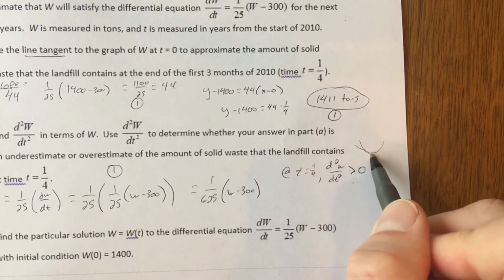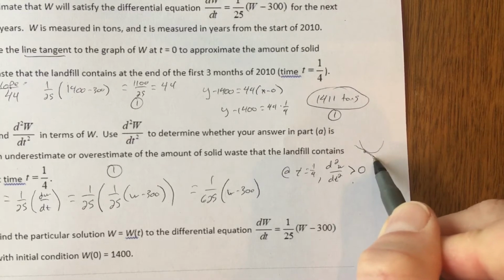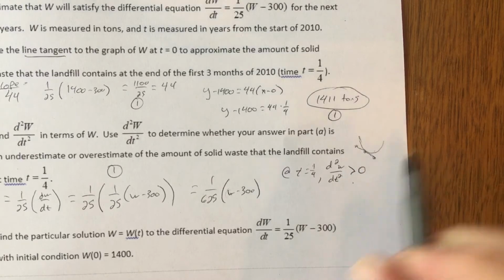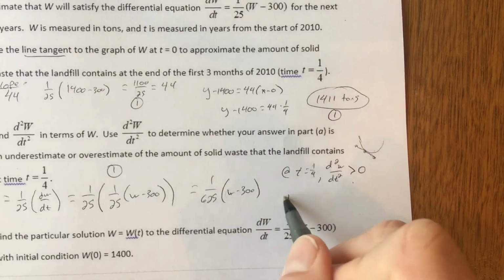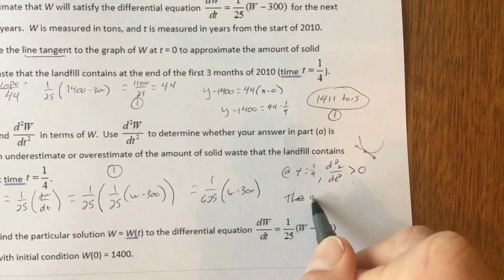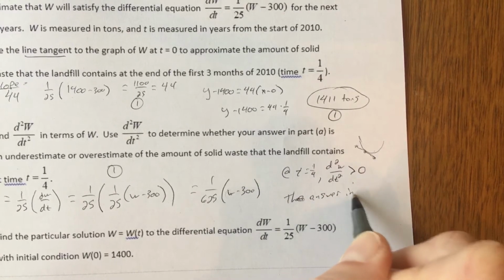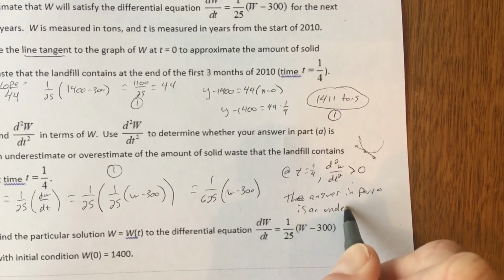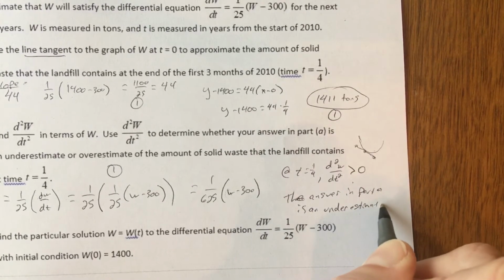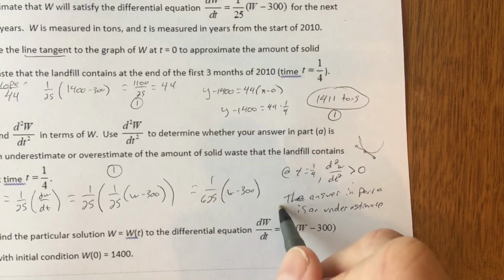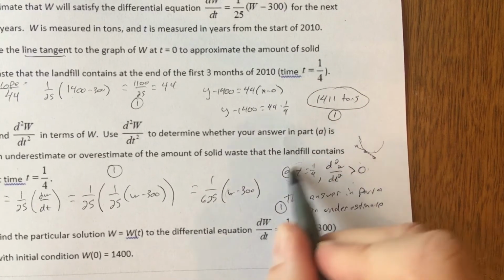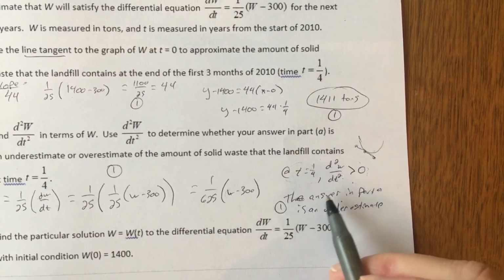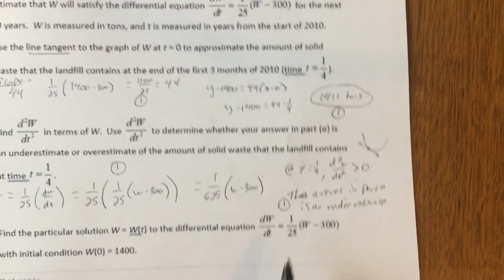And when we use tangent lines on concave up, the approximation we use is always going to be under the actual amount. So the answer in part A is an underestimate. And that's really all they need. You could say more, but you don't need to. 1 point for the second derivative, and then 1 point for that.